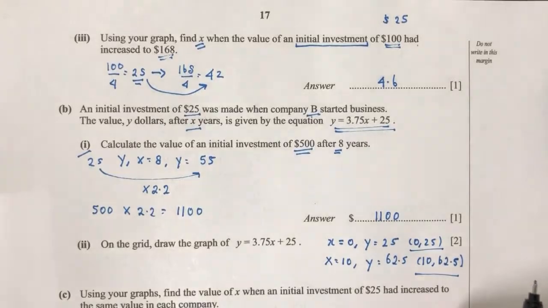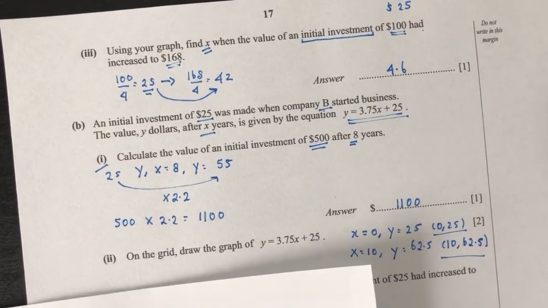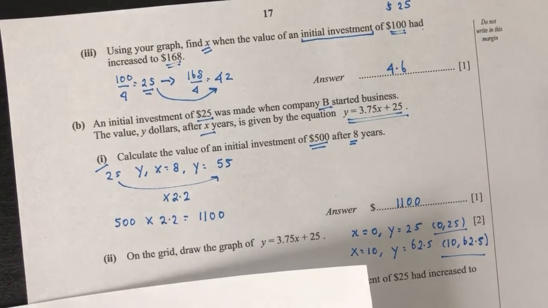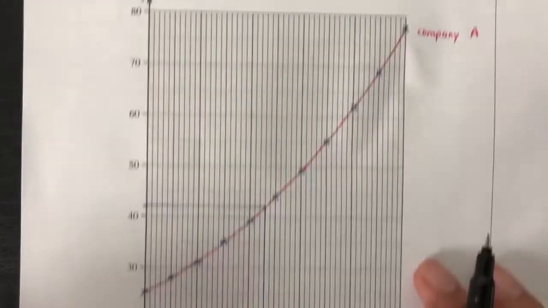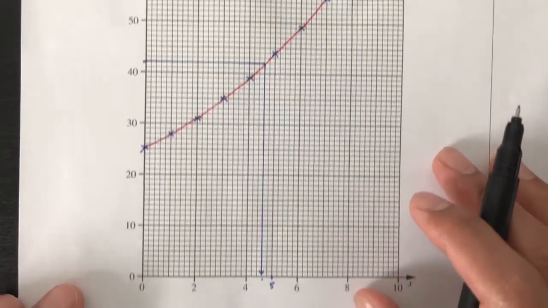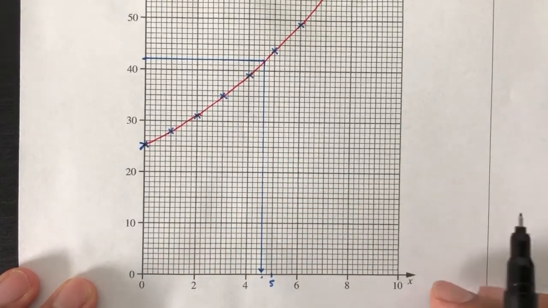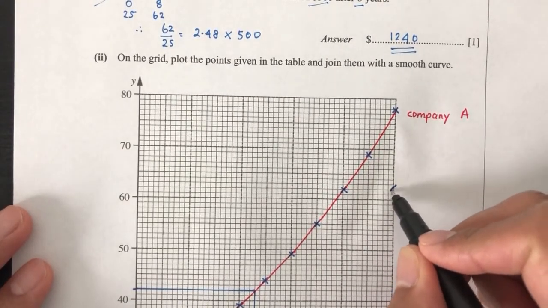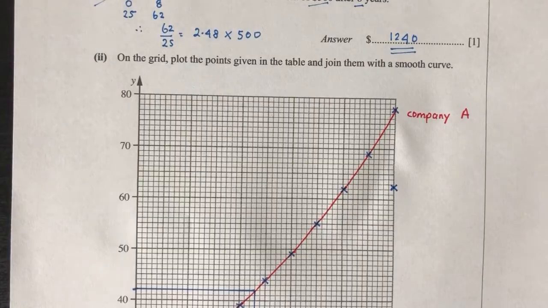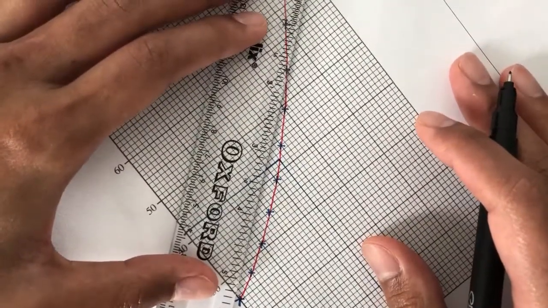Let's draw this on the graph. So the first point is 0, 25. So 0, 25 will be here, same point. And then the next point is 10, 62.5. Will be about right here. So let's join these two and form the graph for company B.